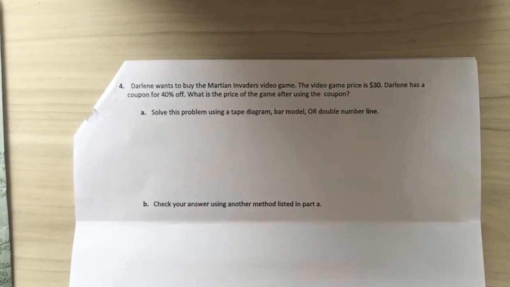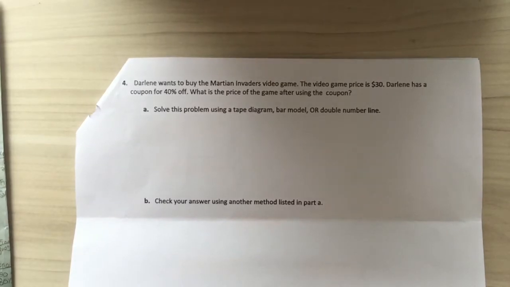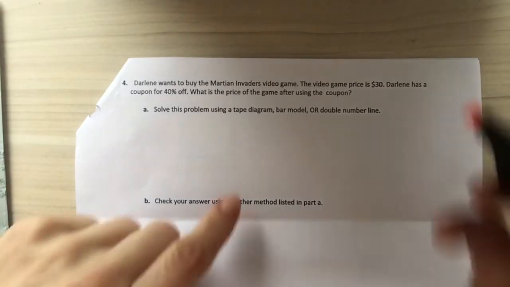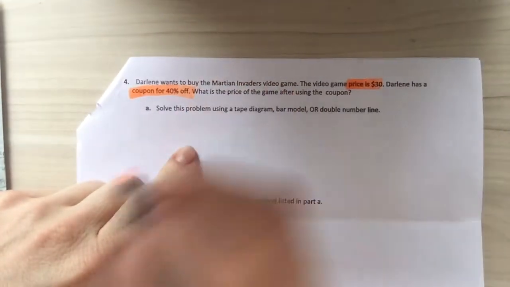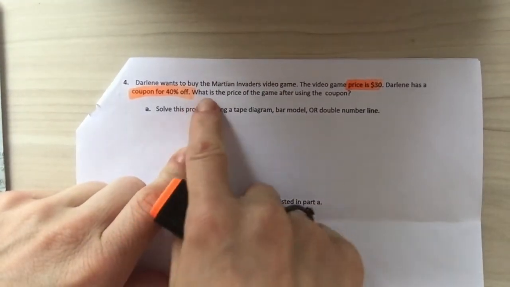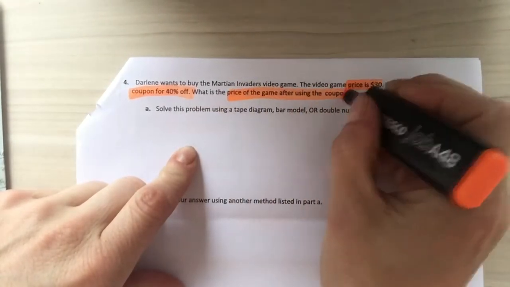Okay, home stretch. Last page. Darlene wants to buy the Martian Invaders video game. The video game's price is $30. Darlene has a coupon for 40% off. What is the price of the game after the coupon?